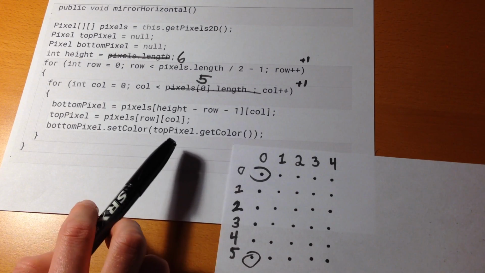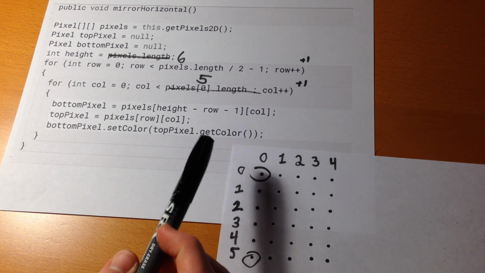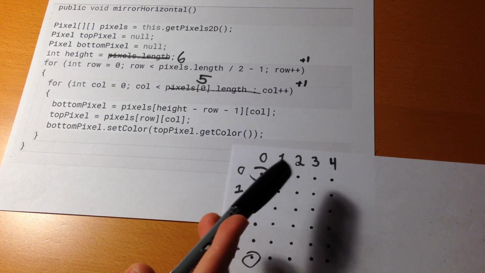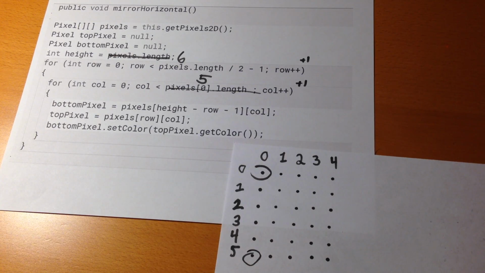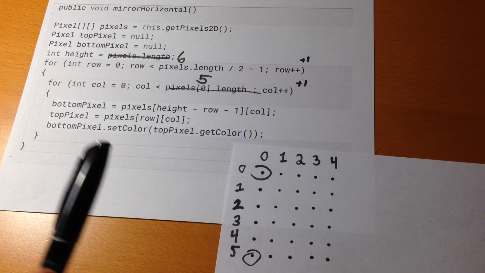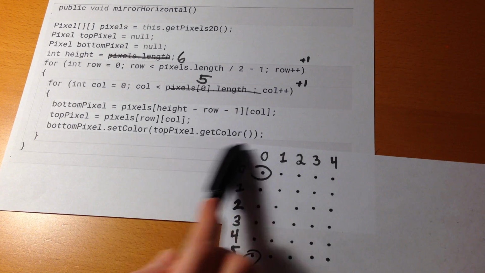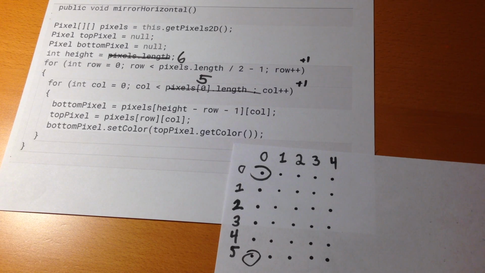pixel is, because we're doing top pixel dot get color. So we're saying top pixel dot get color. For example, if this pixel right here was red, then what we would be doing is we'd say bottom pixel dot set color red, right? And now bottom pixel is red. If this was blue, now bottom pixel is blue, right?